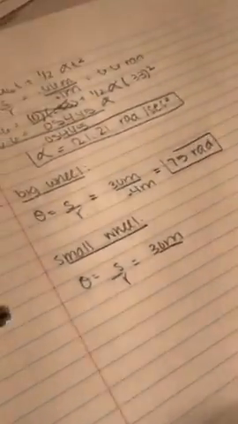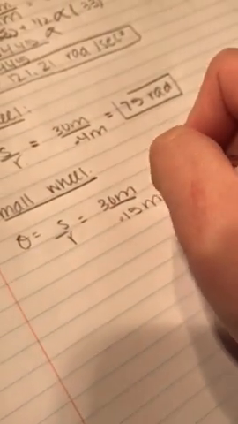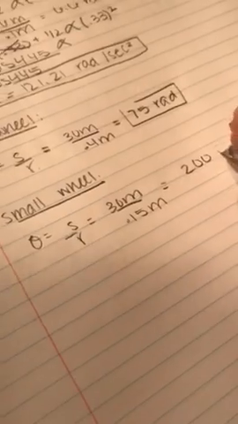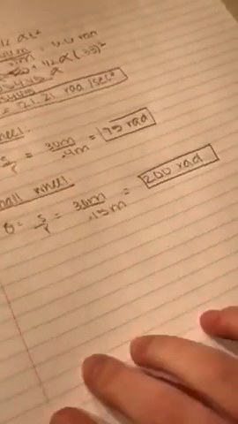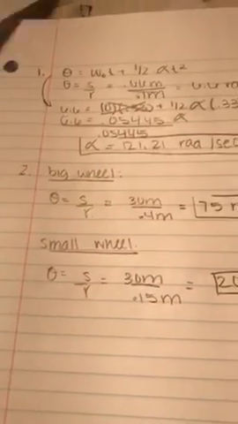And then for the small wheel, you do the same thing, the same equation, theta equals S over R, and you have the same S because they're going the same distance, the same displacement, but the radius is different, and it's 0.15 meters, and I get 200 rad as the answer. And I think that's all I got wrong.